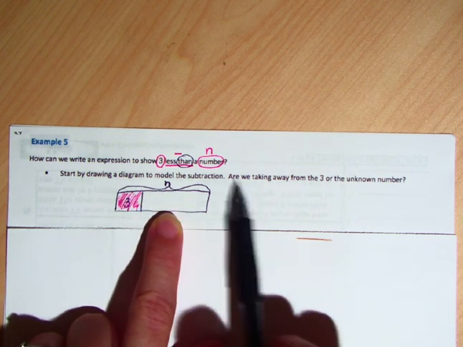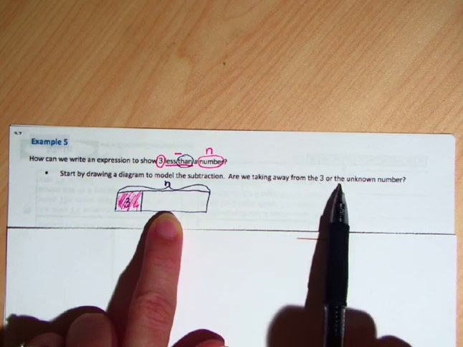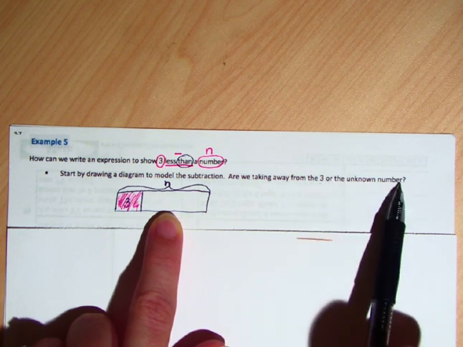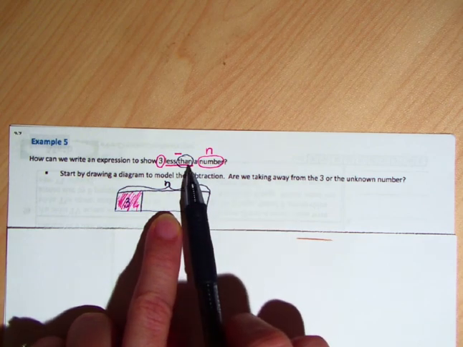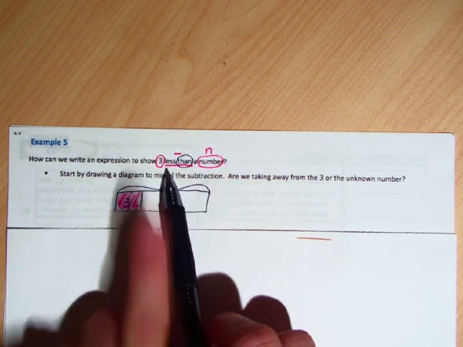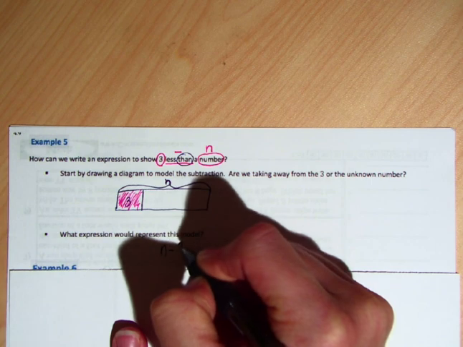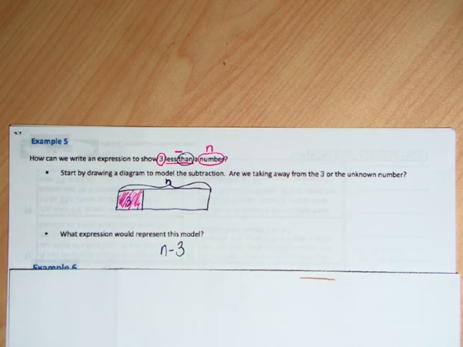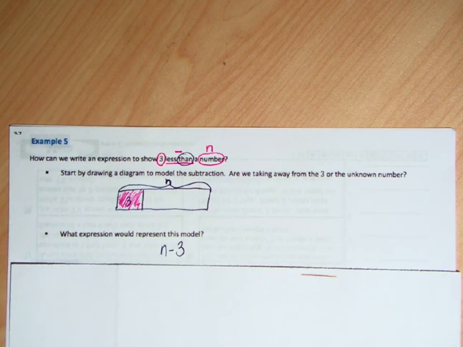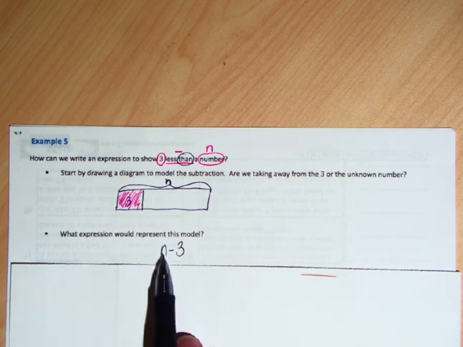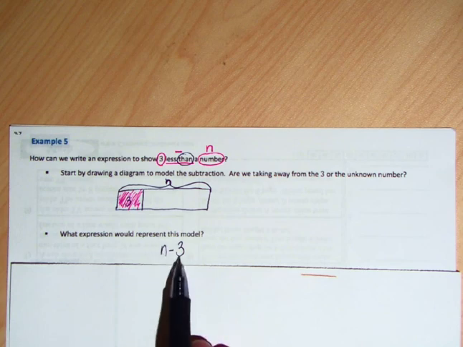Now, the question is, are we taking away from 3 or are we taking away from the unknown number? Because of the word than, we have to flip these. So this is going to be n minus 3. I know this is tricky, but you just have to understand the wording. It's 3 less than a number. Let's say the number is 5. 3 less than 5, I'm going to start at 5 and take away 3. So I'm starting with my unknown number, which we said was 5, minus 3.